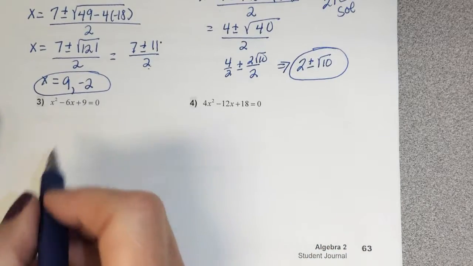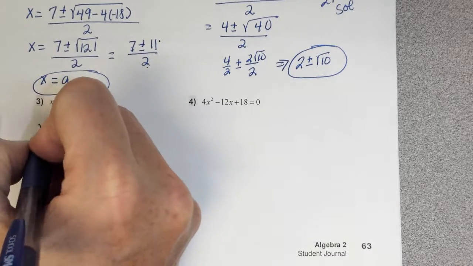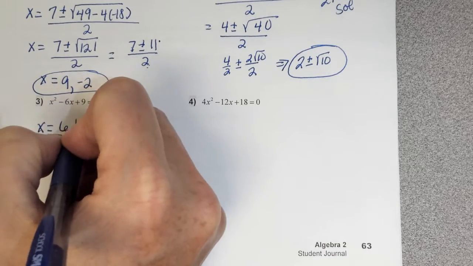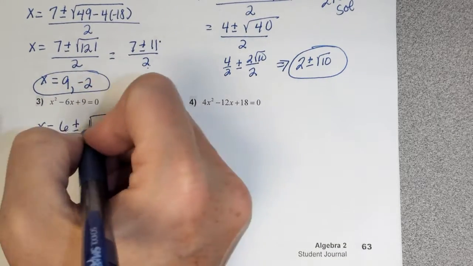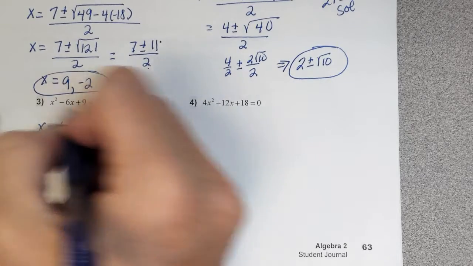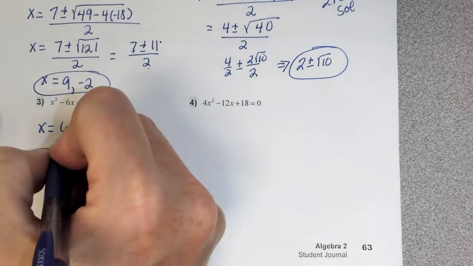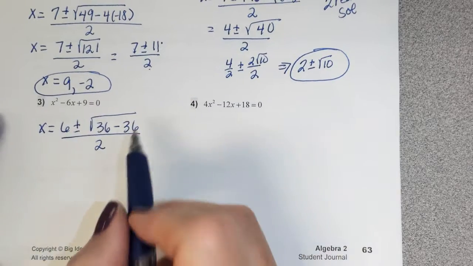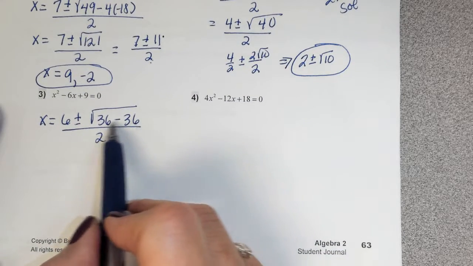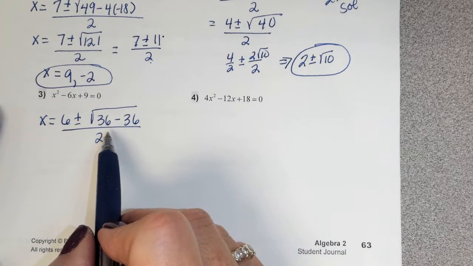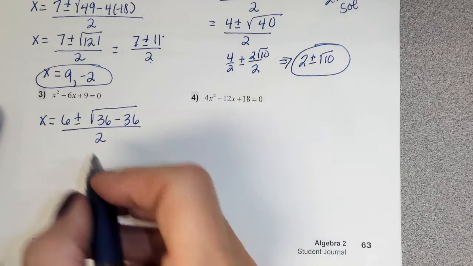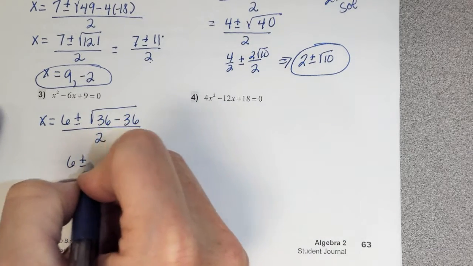All right, let's do this one. So x equals negative b plus or minus the square root of b squared minus 4ac all over 2a. What's that discriminant going to be this time? 0. What does that mean?